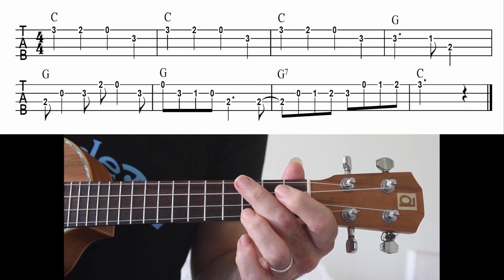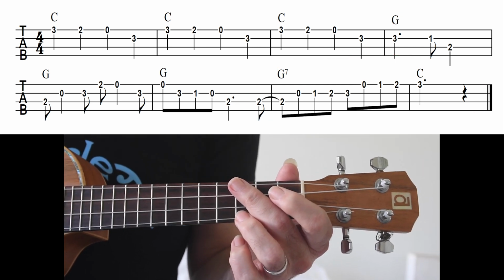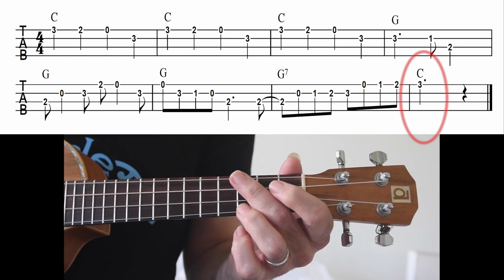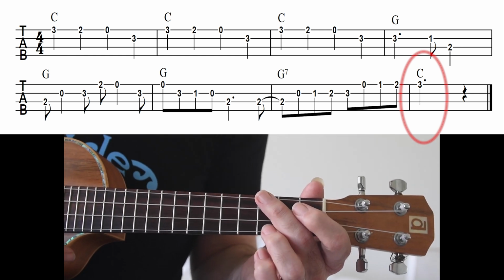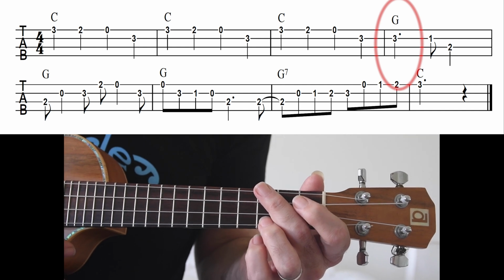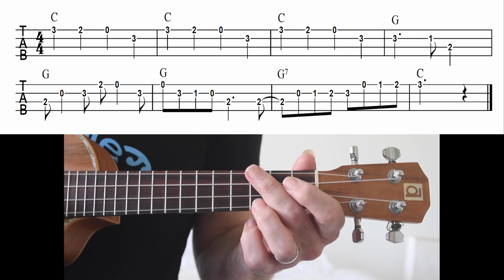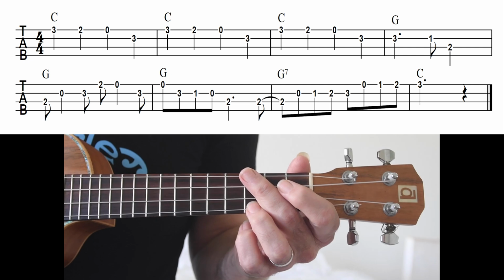And then in that last line, where you've got the 3 with a dot, this time it's a dotted minim. It's not a dotted crotchet. You can see that it lasts for pretty much the whole bar, and then you've got a rest on the fourth beat.